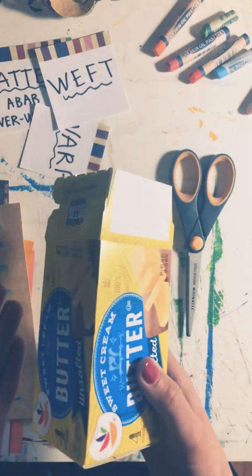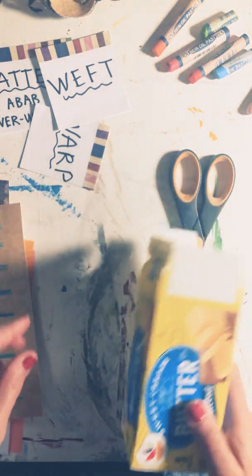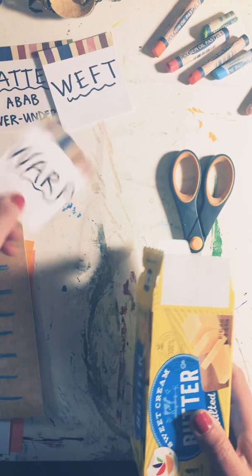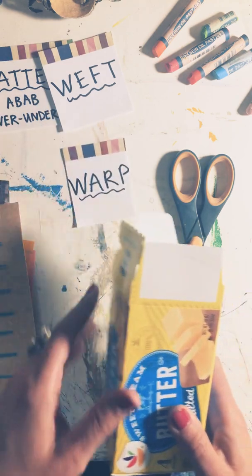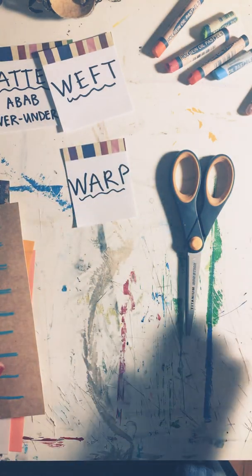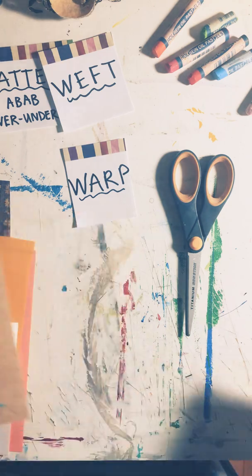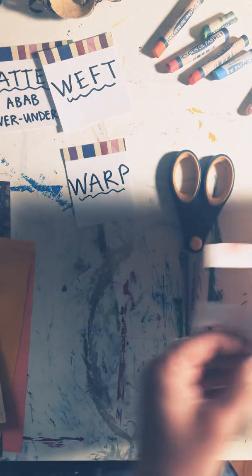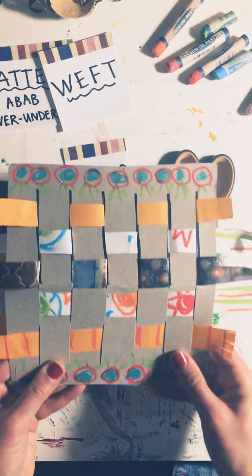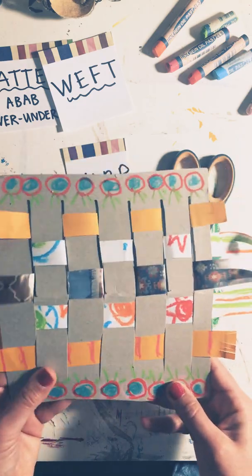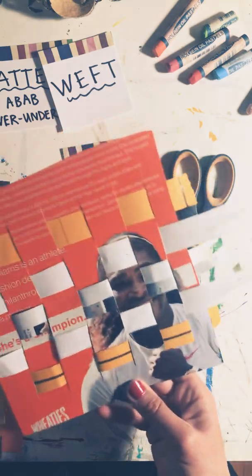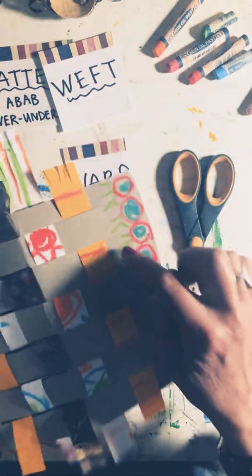If you just have paper, you can make your warp out of paper. But really, for those of us learning how to do a weaving, and you can see right here, here's a finished one that I just created this morning. And the warp, you can see, is just that part of the Wheaties box. So the warp is the cardboard part.